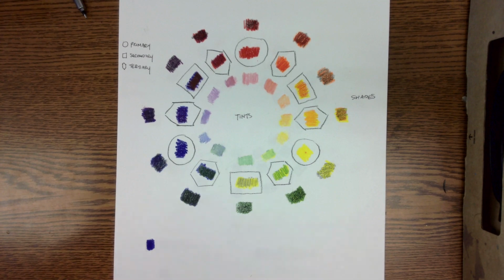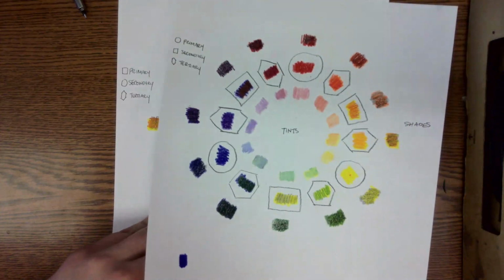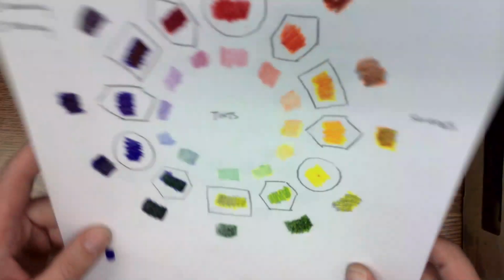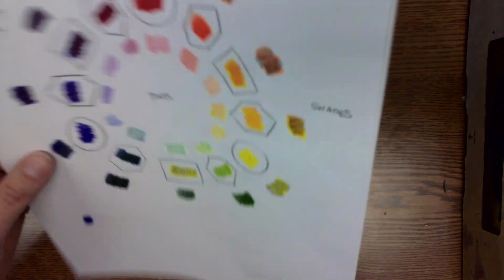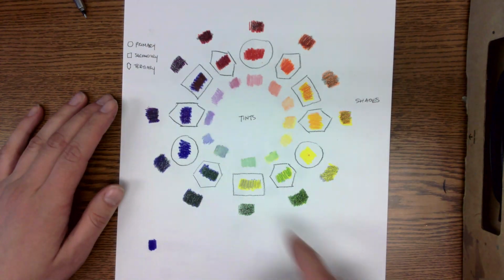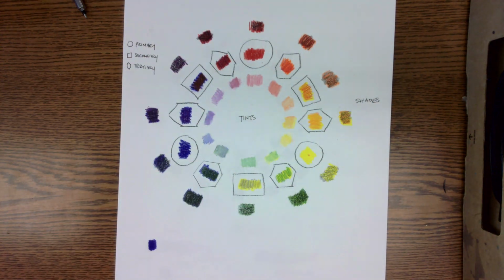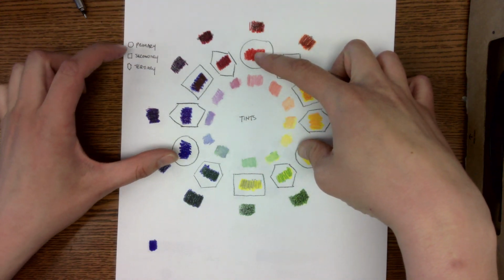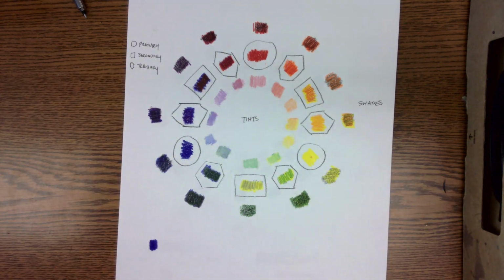So for first period, or for 1B, I know you guys got this far. And then for 2B, I know you guys only got to this point. And so I'm just going to explain what we've done beyond that. So we created the 12 sort of natural hues. We've got primary, we've got secondary, and we've got tertiary, which another word for that is just intermediate.